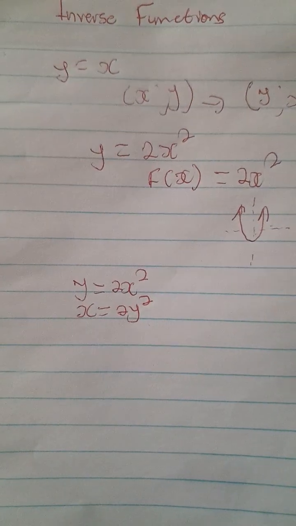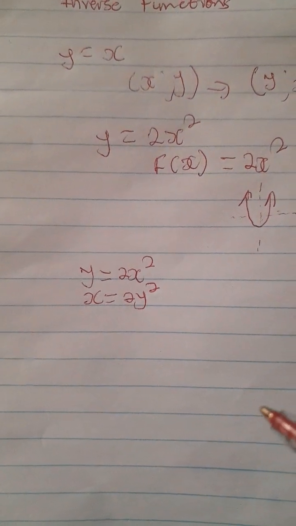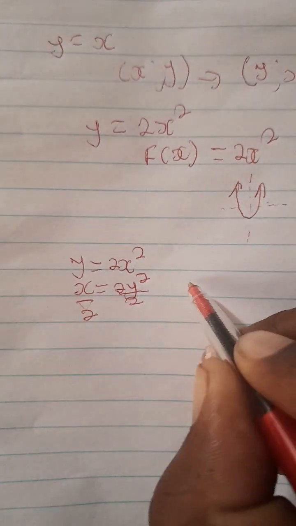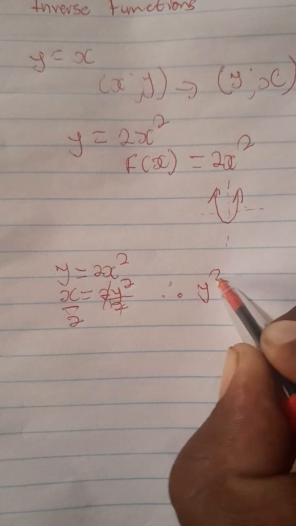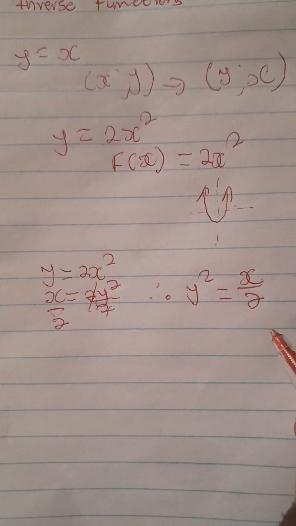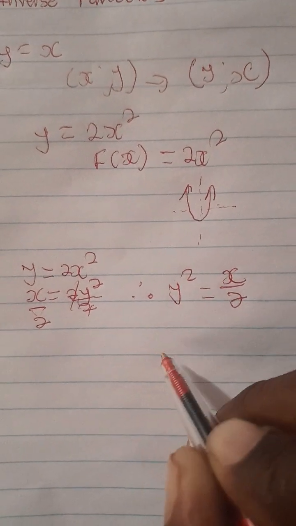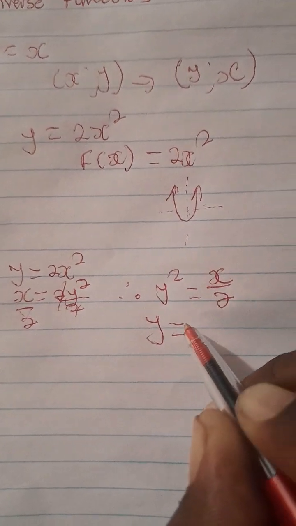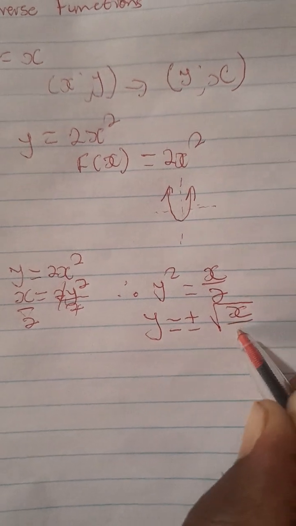Are we done? No, we are not done. Remember, we're finding the inverse here. Because we need to make y the subject, we need to divide both sides by 2. Therefore, the 2 and 2 cancel. We are left with y squared, which equals x over 2. So from here, guys, you are going to root both sides because you need to make y the subject, not y squared. So the square root of y squared is y, and the square root of x over 2 will be plus or minus. So we are going to have two solutions, plus or minus root of x over 2.